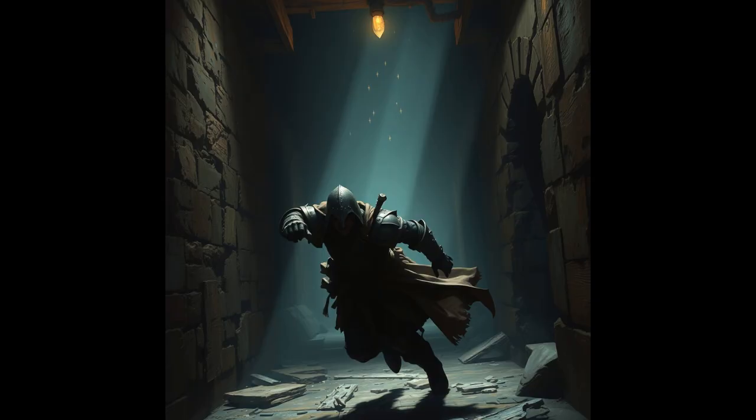But anyway, I thought that would just be a fun thing to describe, is the tabaxi just sort of jumping from ledge to ledge and zooming around.